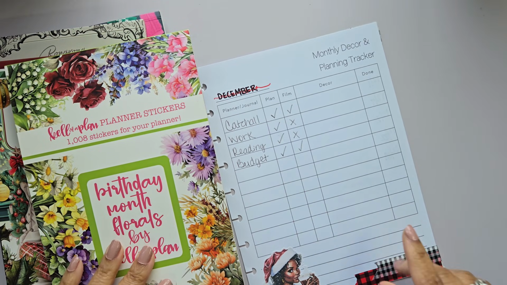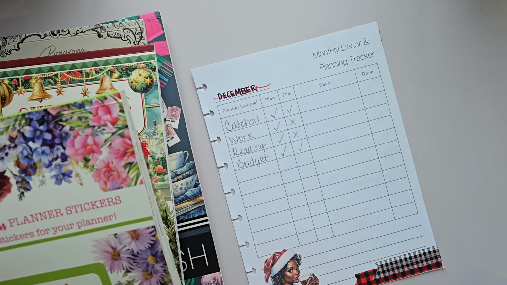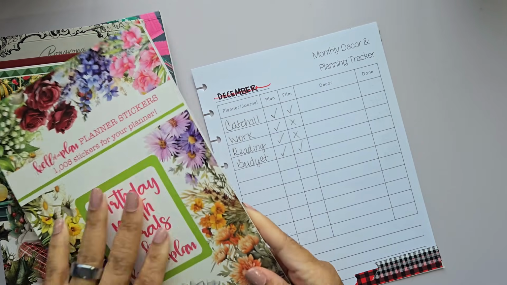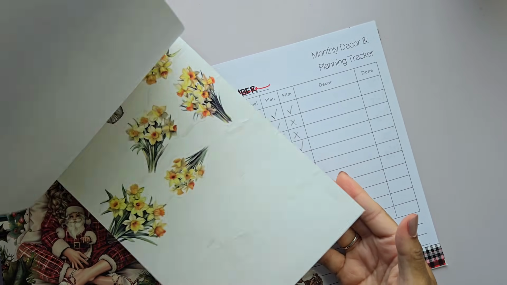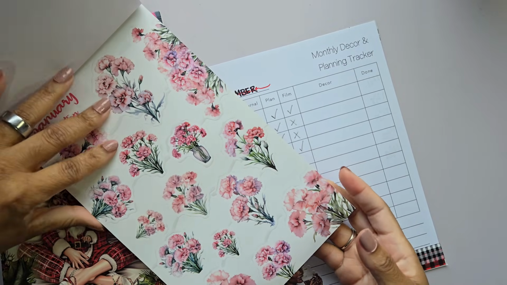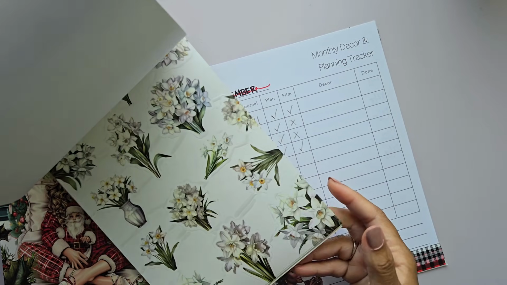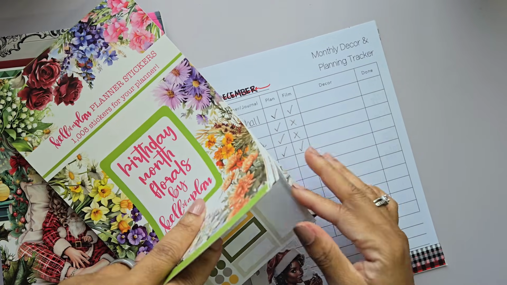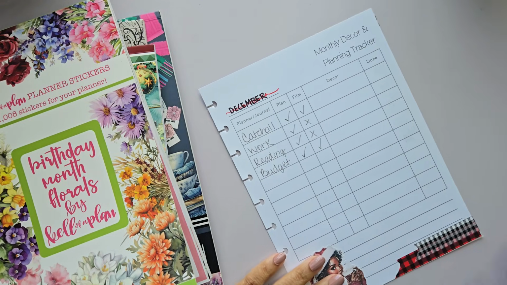The next thing I do is I go through and I list the actual decor, which sticker books I'm going to use. A general idea. So, Kell of a Plan Birthday Month Florals. I bought this book early in the year. I absolutely love it. I have made it a point to use it every single month. I didn't have it in January. I think I got it like February or March, but I use it every single month on one of my monthlies, usually one of my monthlies, because that's kind of how it's set up, right? So I want to use that December.